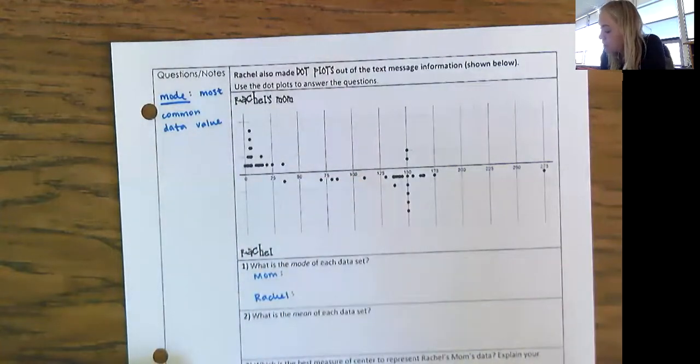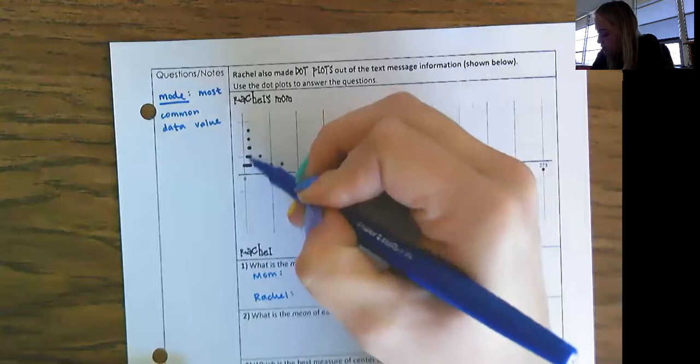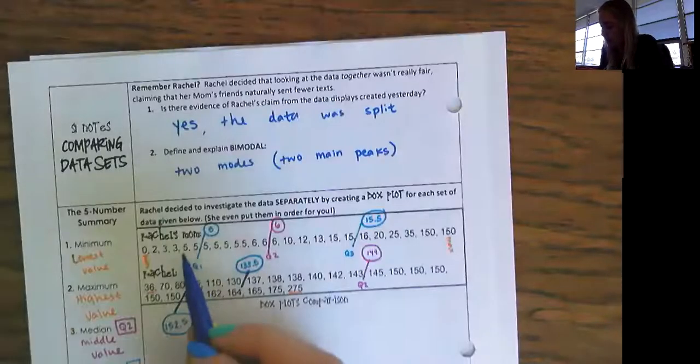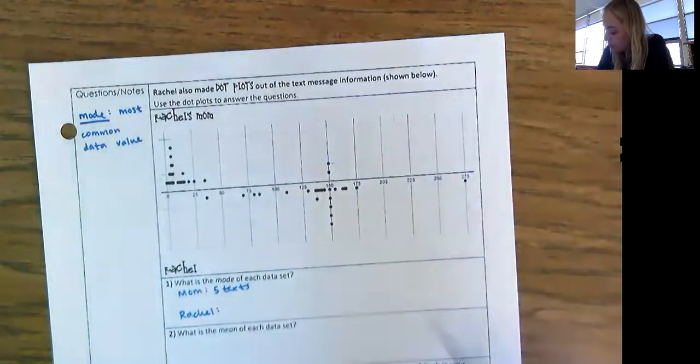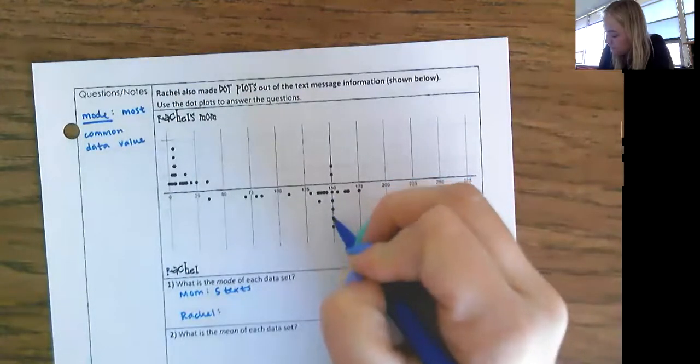The mom's mode looks like it's right here. What number is repeating all those times? So if I were to look back at the mom's actual data, it's this 5. 1, 2, 3, 4, 5. There are 5 5s that show up for Rachel's mom. So the mode would be 5 texts. And for Rachel, looks like the mode here is 150. And I can see that there's 1, 2, 3, 4, 5 of those 150s.